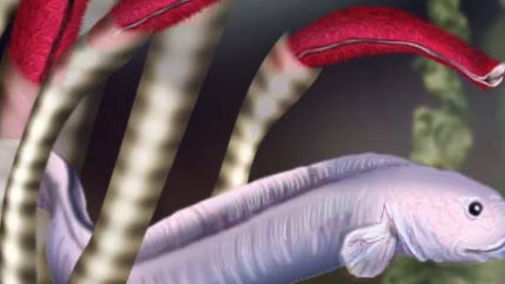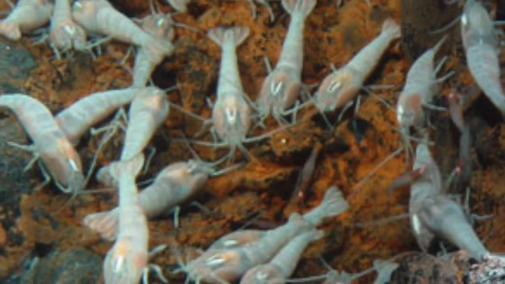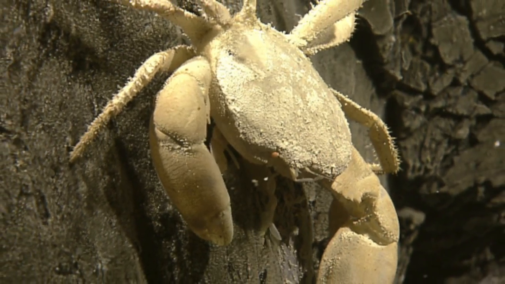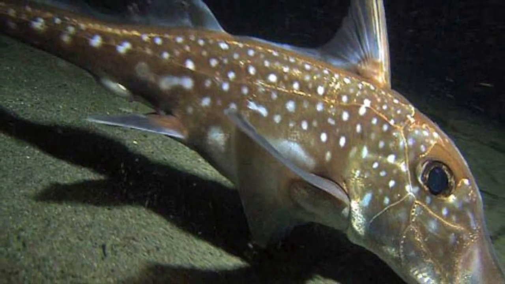Three of the main predator-prey relationships in the hydrothermal vents are the zoarcid fish and the vent shrimp, the blind crab and the dandelion siphonophores, and the vent ratfish and the galatheid crab.